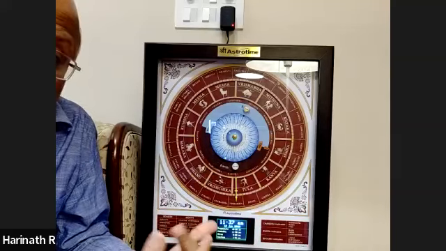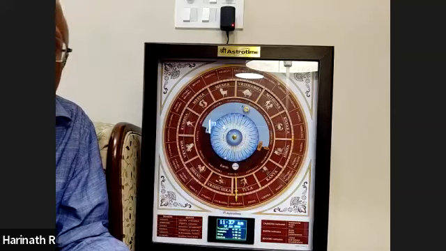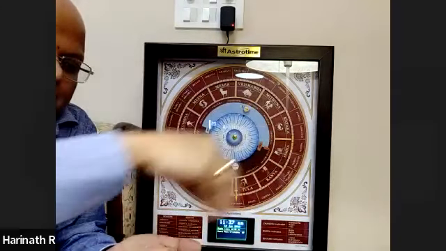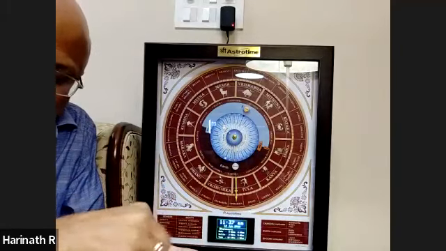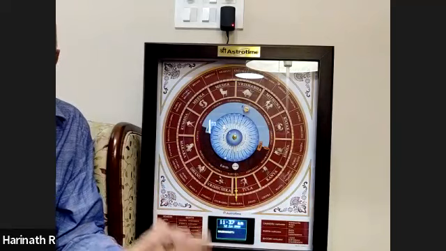The reason why it is universal is that this clock is talking about the sun and the moon position relative to Earth. The relative angle between the sun and the moon is not dependent on which place on Earth we are. So that angle remains the same, and therefore the nakshatra and tithi will remain the same.